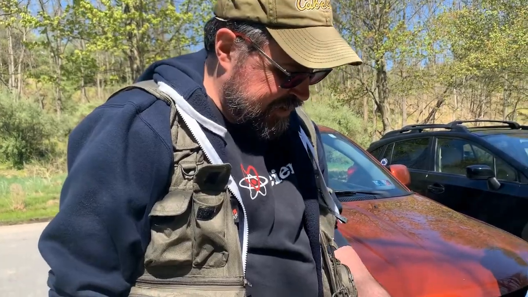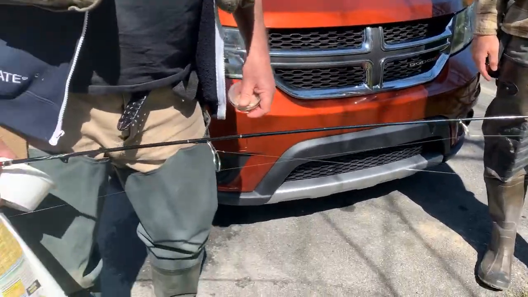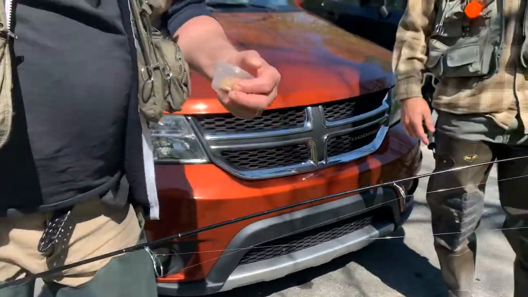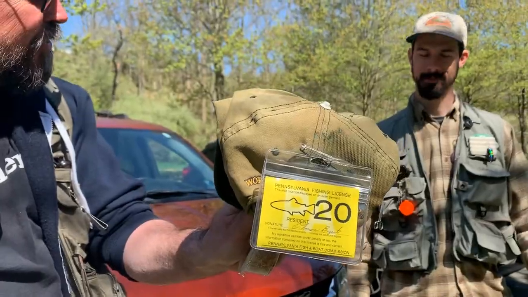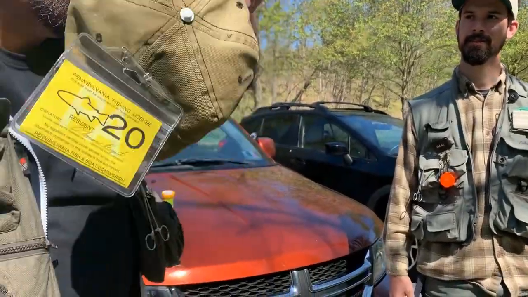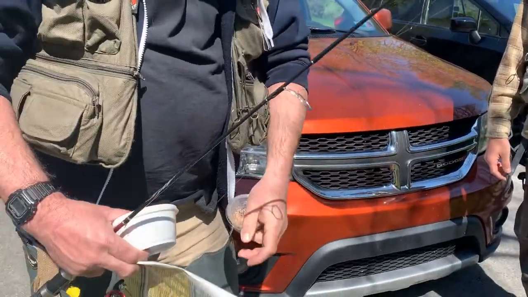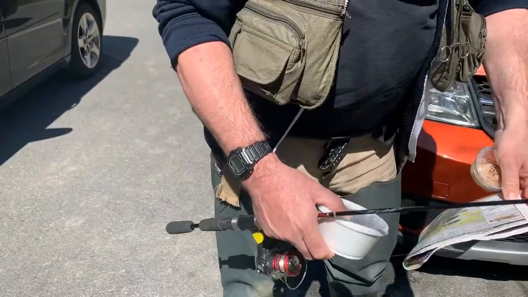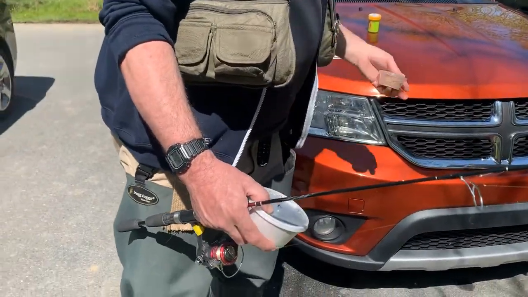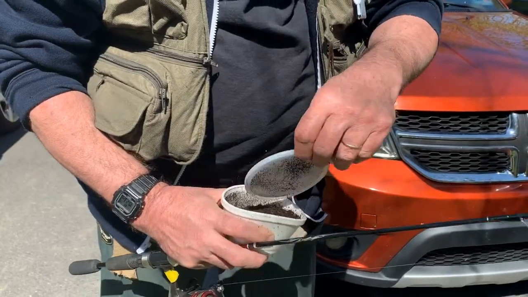So, various hooks, sinkers, lures, things like that, and a rod, of course, and a fishing license, which you are required to have when you're 16 or older, I believe. 16 or older. So you absolutely need that. And what's in here? Is that your bait? Okay, we have some live bait, your good old red worms here.